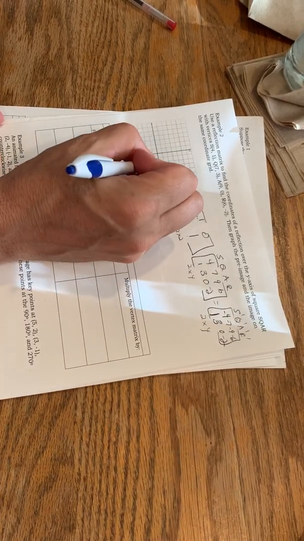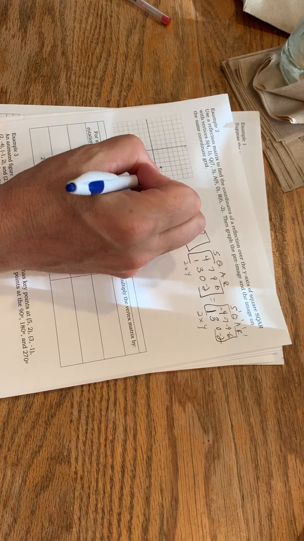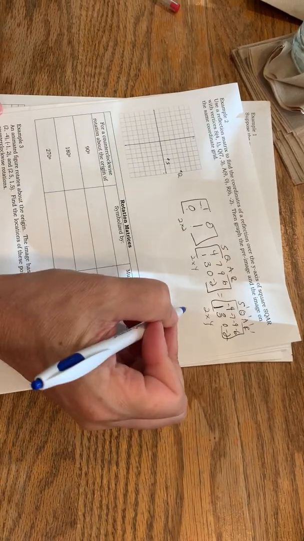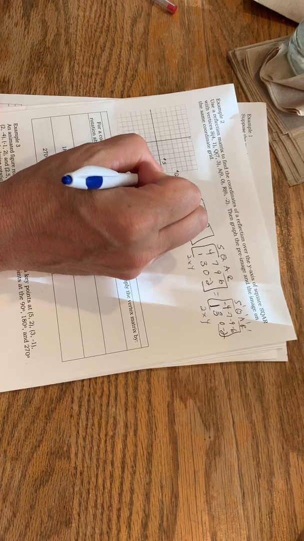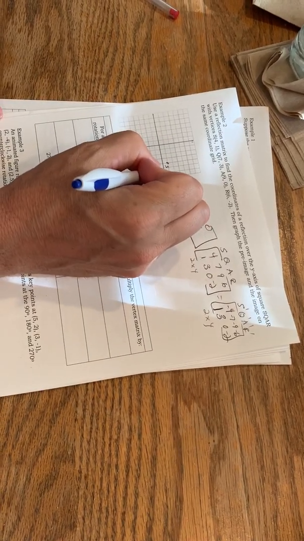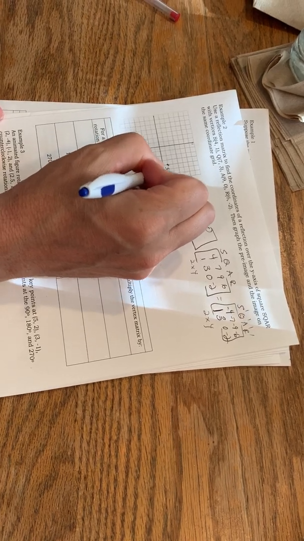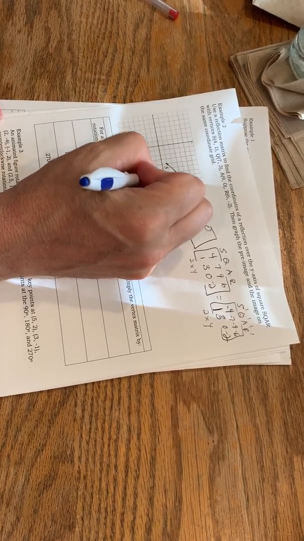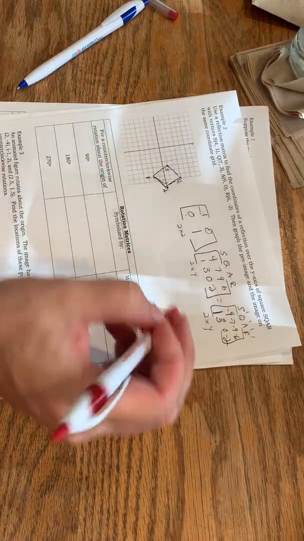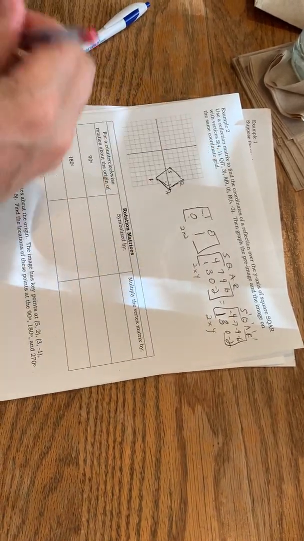So here's 4, 1. Here is 7, 3. So here's S, Q. Here's A, which is 9, 0. And then here's R, which is 6, -2. So here's the square. And if I graph the image, here's -4, 1.